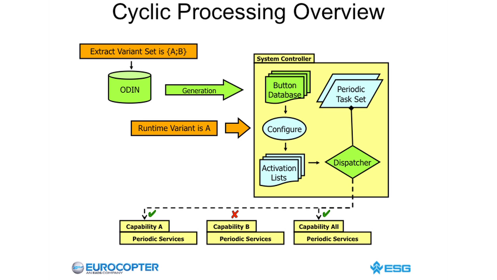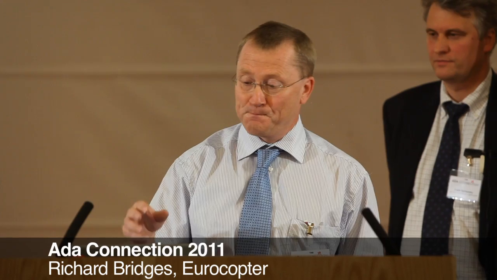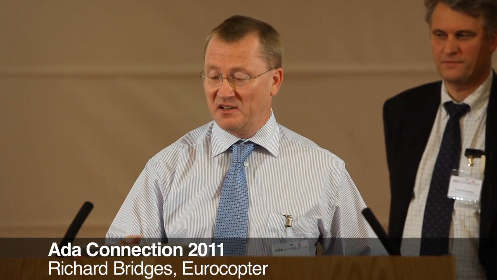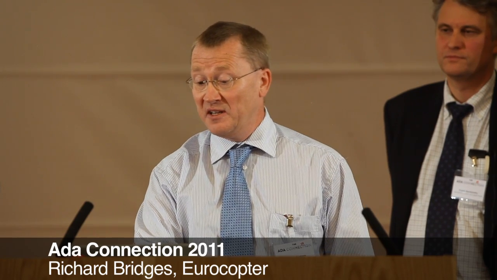Then at runtime, we have a corresponding set of periodic Ada tasks, which go through a dispatch routine. The problem with Ada 83, and explicitly the compiler that we use, is that you're not allowed to use function pointers or anything like this. So we've had to use an enormous case statement, which we generate from the Odin database, which comes in with an enumeration ID and then dispatches it to the active variant running at runtime.